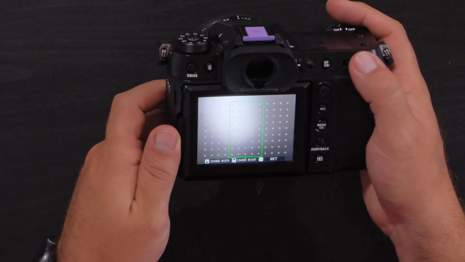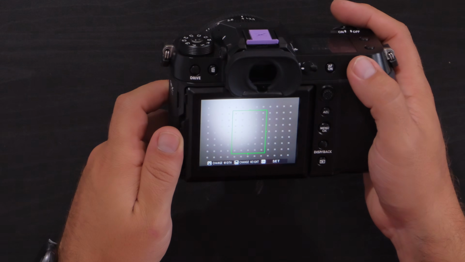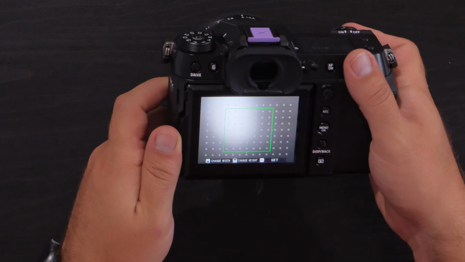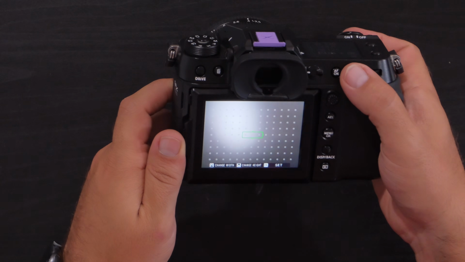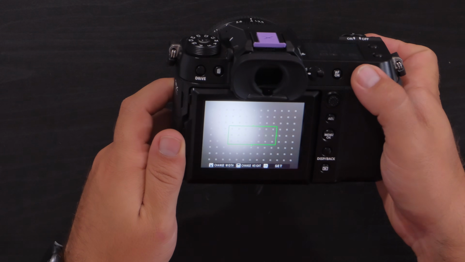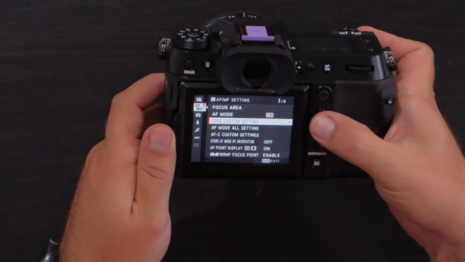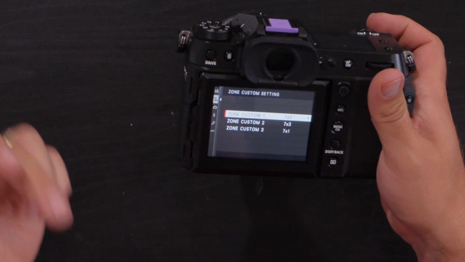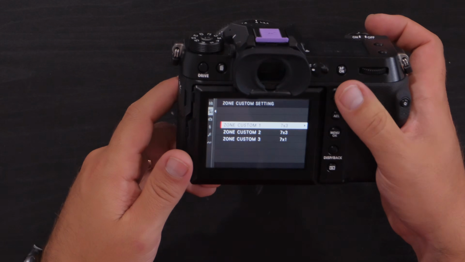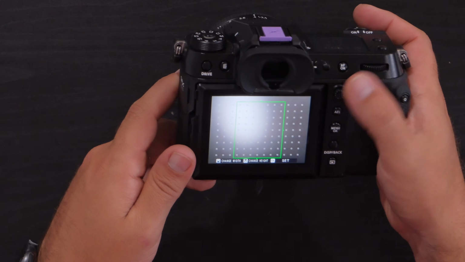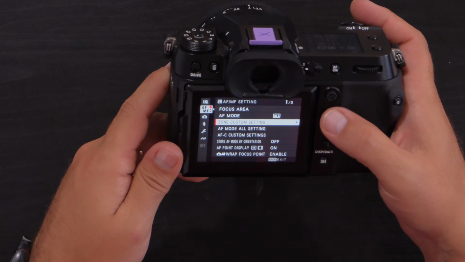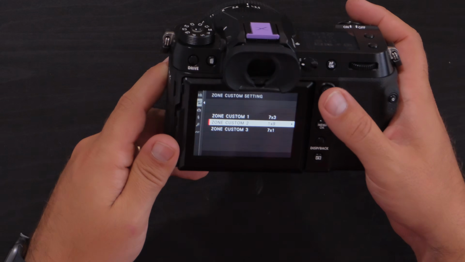So I can make it taller and wider. And within that menu, I can choose 3 different options of custom zones that I can customize. And again, I have 3 of these that I can customize.